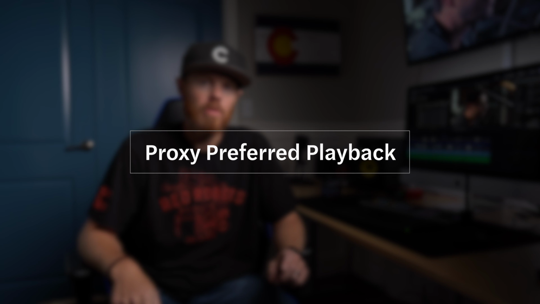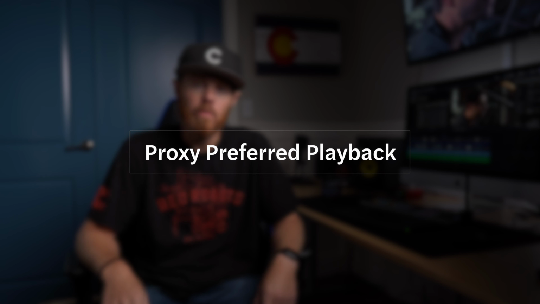All right, another thing that is super sweet is they have a proxy preferred drop down menu. Now this is new, and what that means is you can have a timeline with your playback set so that you're looking at proxy files if you have them, and if you just have original media in there, it'll play that too.